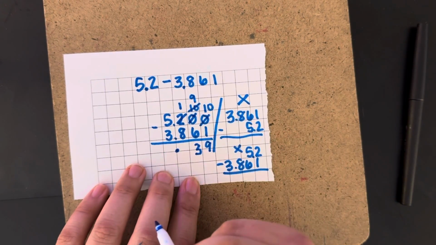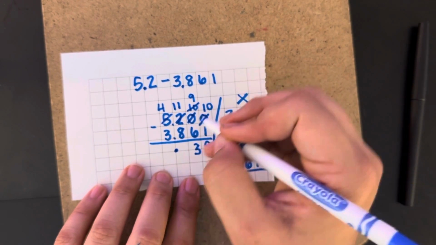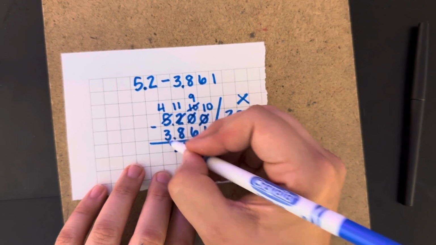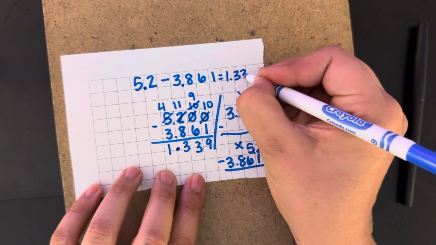1 minus 8, I can't do that again. 11 minus 8 is 3. 4 minus 3 is 1. So my answer is 1.339.